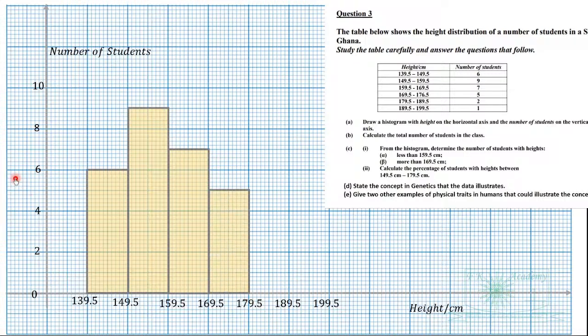So 5 students will be here. Then from 179.5 to 189.5, we have 2 students. Then finally, we have 1 student for 189.5 to 199.5. So this is how our histogram will look like.